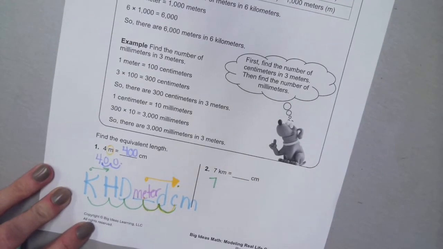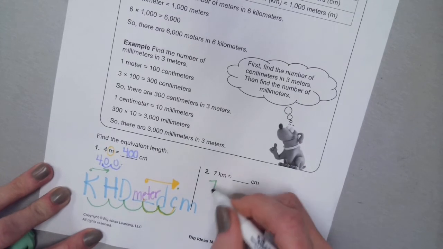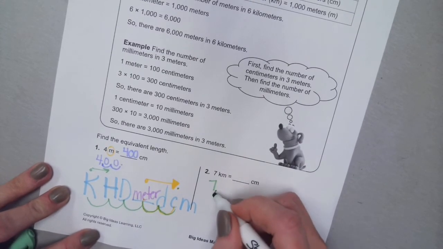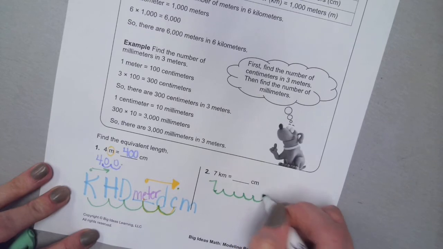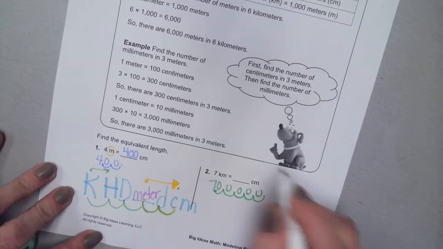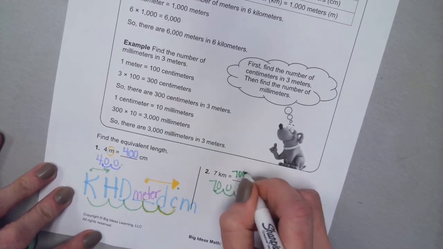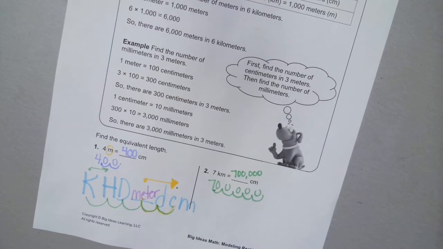Where's my decimal in the number 7? Behind it. So I need to, again, move how many times? 1, 2, 3, 4, 5. So it would be 700,000 centimeters. But you see how much easier that is than trying to go from kilometers to meters and then meters to centimeters. Because that's what you would have to do otherwise.